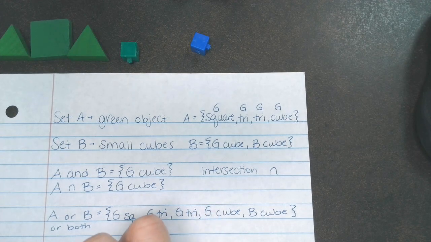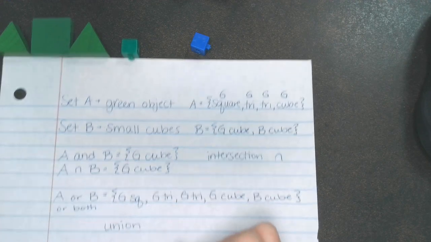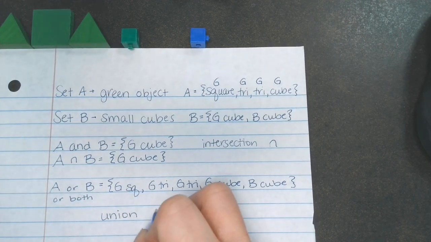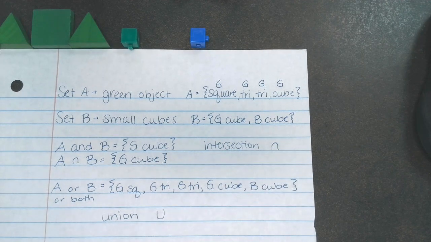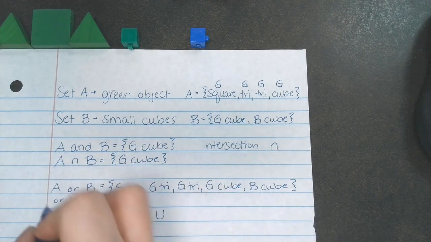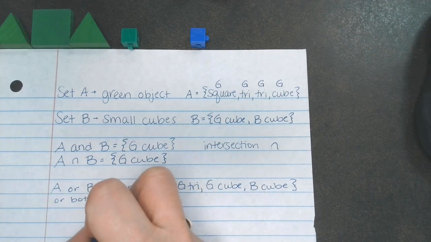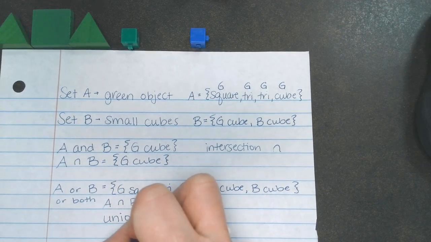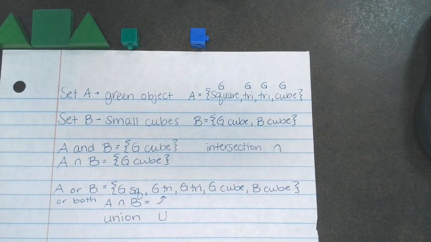This is called the union. The or part is called the union, and the symbol for that is the upside down of the intersection. So this set could also be written like this, A union B.